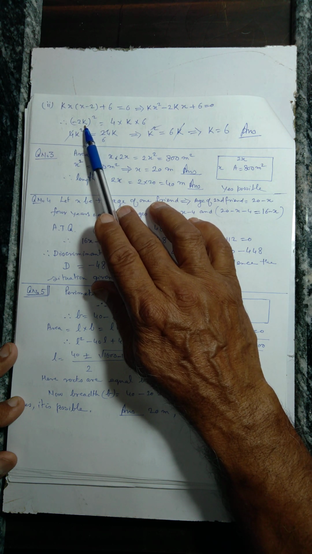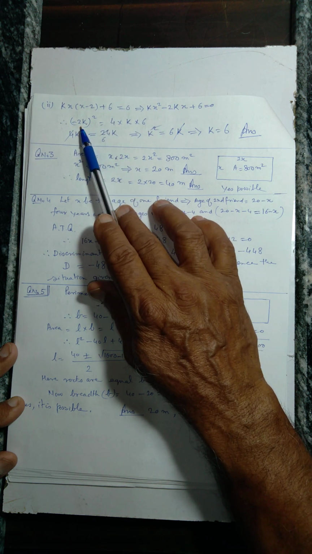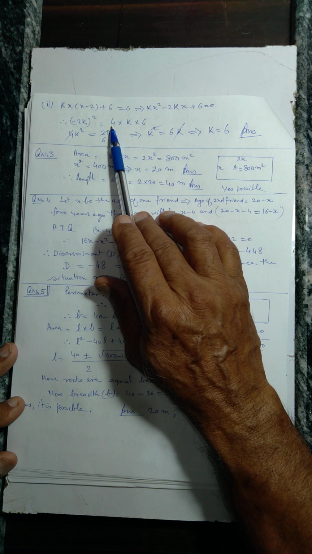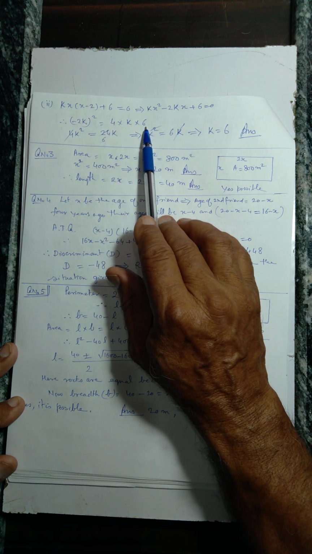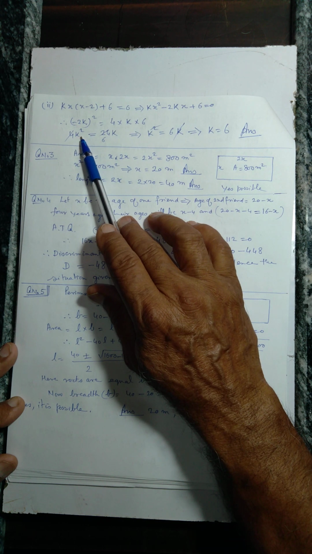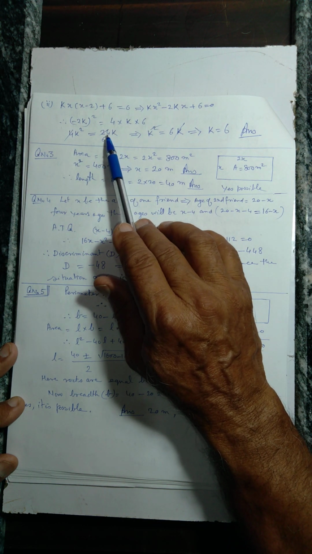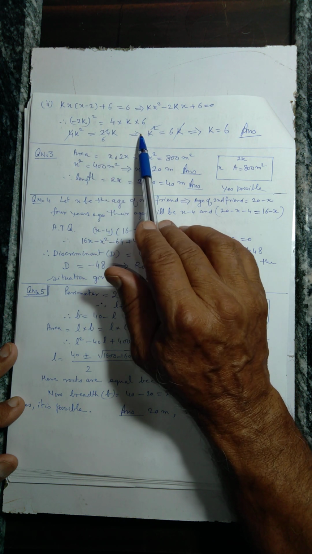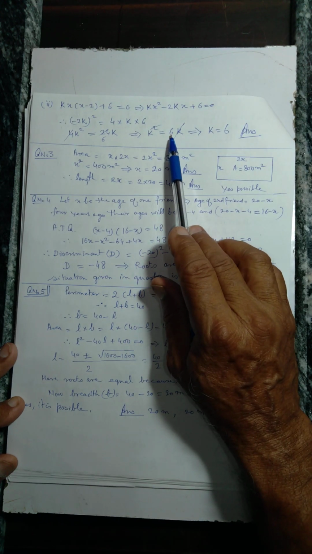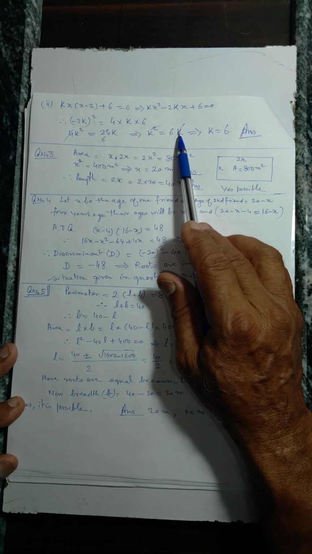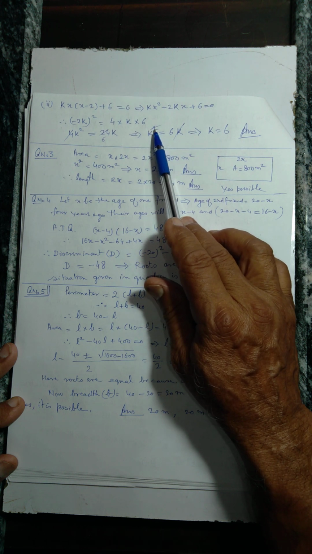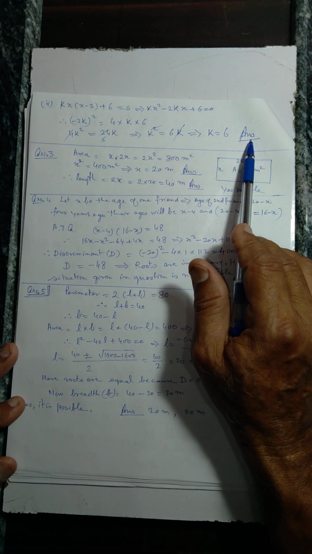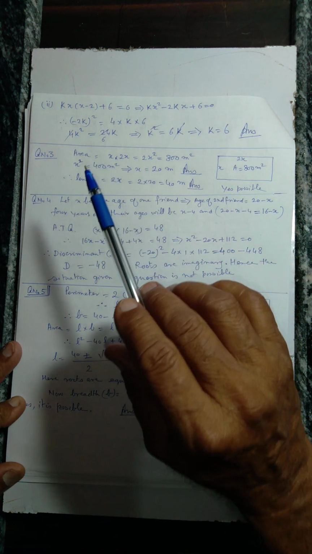So for that, b square will be equal to 4ac, means minus 2k whole square equal to 4 into k into 6. So 4k square equal to 24k, and this 4 and 24 will be cancelled, and there it will be 6. So k square is equal to 6k. So I have cancelled the k, so k is equal to 6. This will be the answer of k for the second part of question number 2.